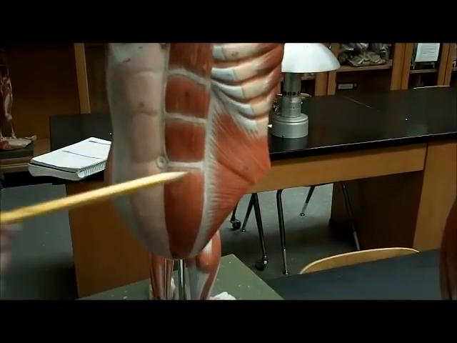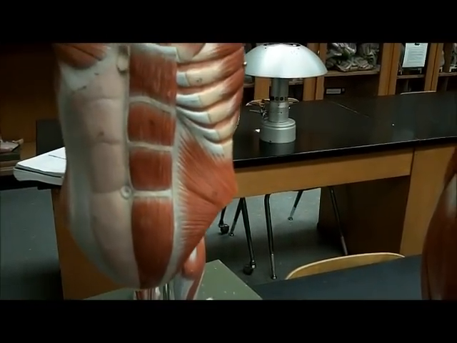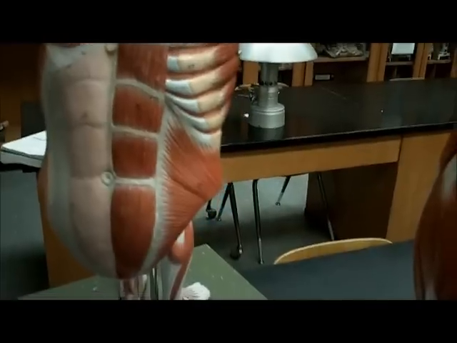Internal obliques also tense the abdominal wall and compress the abdominal contents. Rectus.